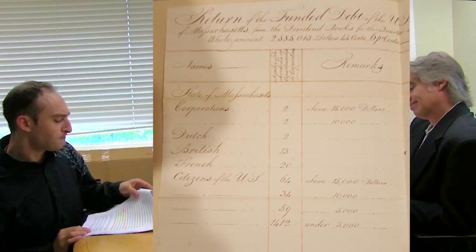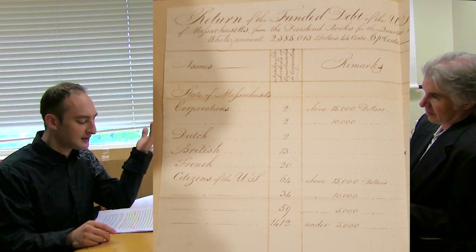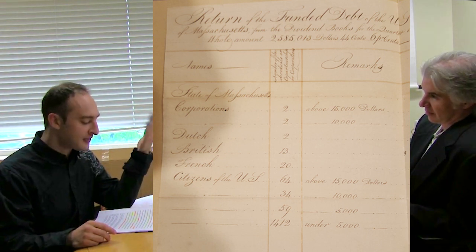$34. So basically, that's what Massachusetts pays as a whole. Then you look individually, and you're seeing Dutch, French, British. This is initially what I saw. And the return has 2 Dutch corporations. Okay, that makes sense, because they were on our side. $21,000 paid on 6% interest. There's $9,300 on a 3%.